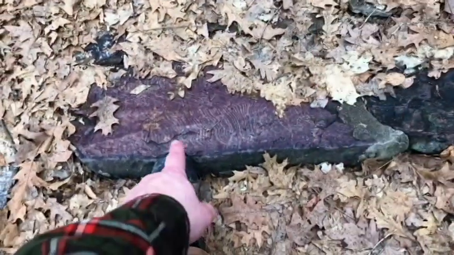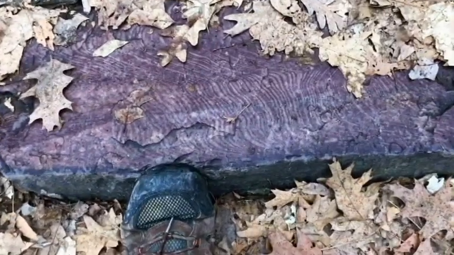Always roughly east, going up the west bluff. Look at that color banding. It's beautiful there.